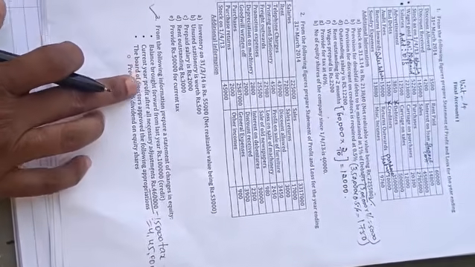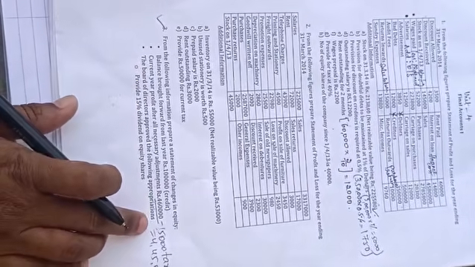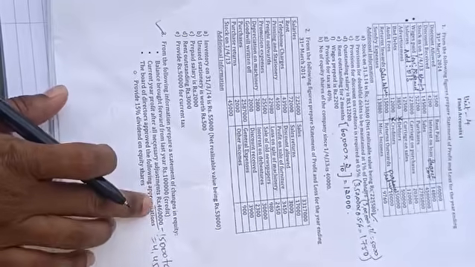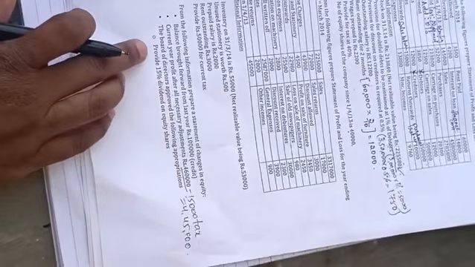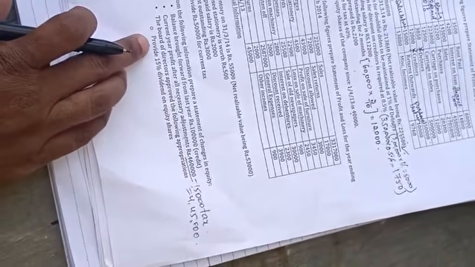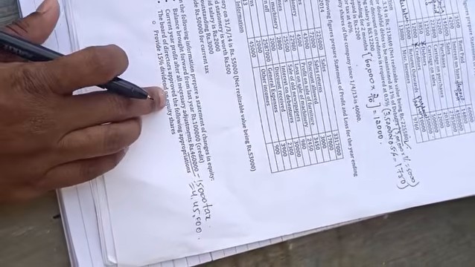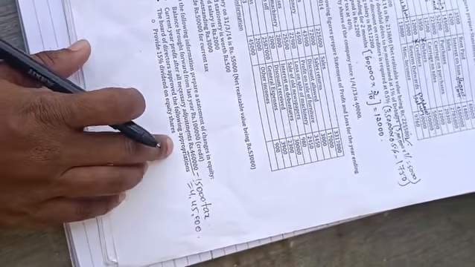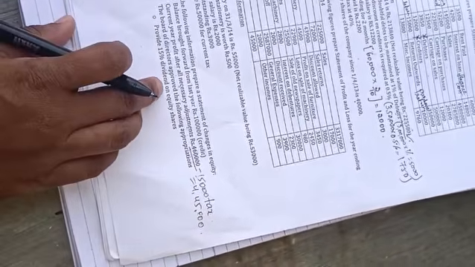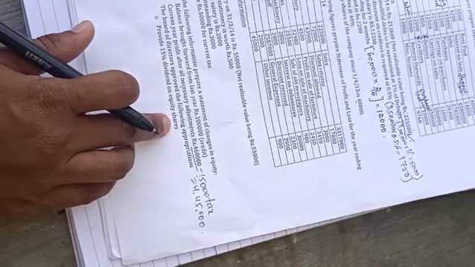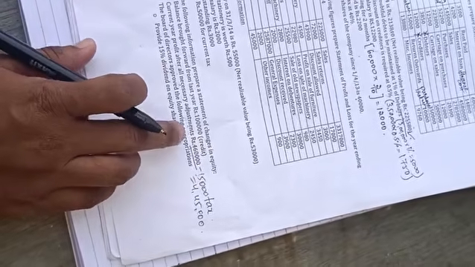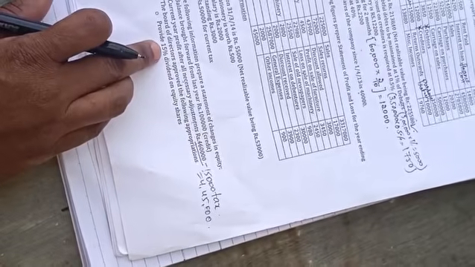Next, the board of directors approved the following appropriations. So what did they ask you to do? Now based on this we will be doing each point. So provide 15% dividend on equity shareholders. He says that we have to provide 15% dividend on equity shareholders. So on equity we should pay them 15% dividend.